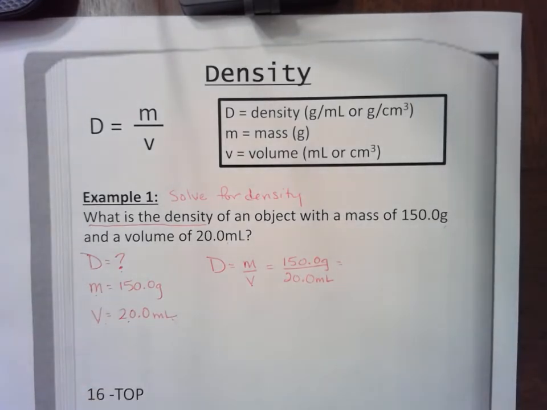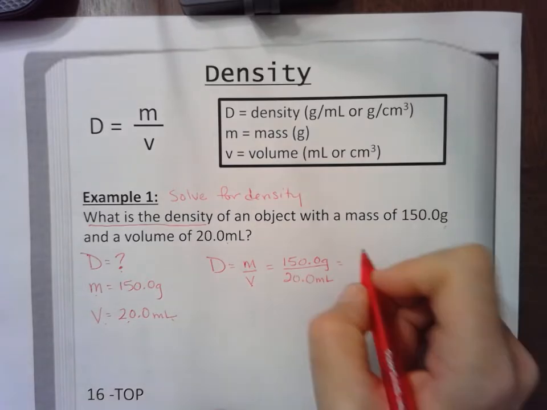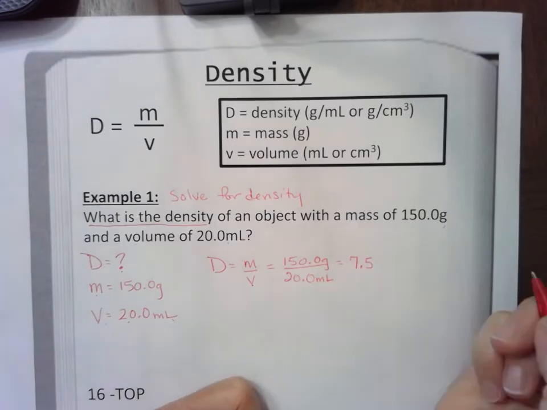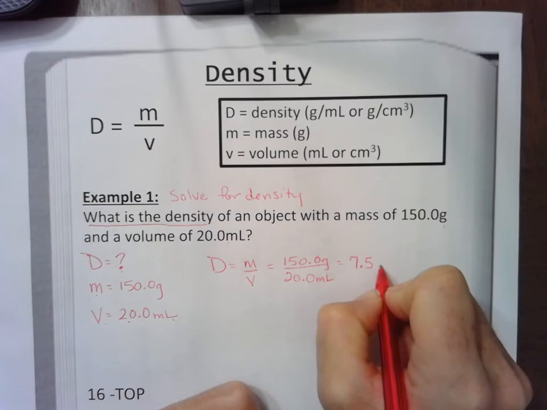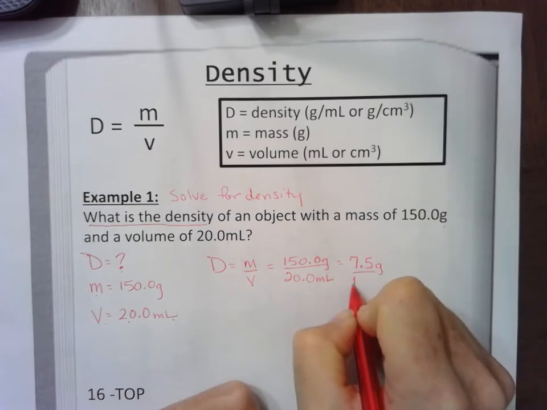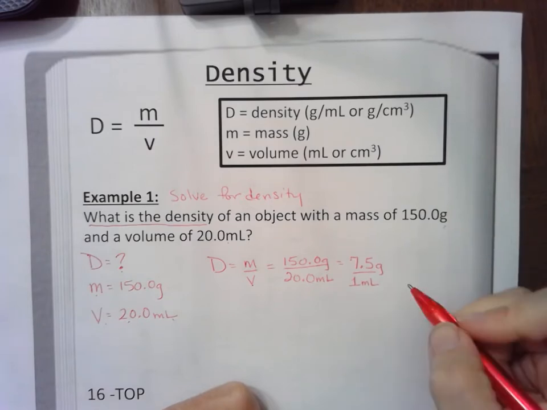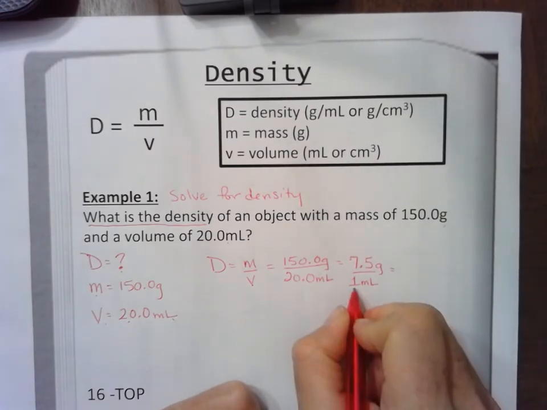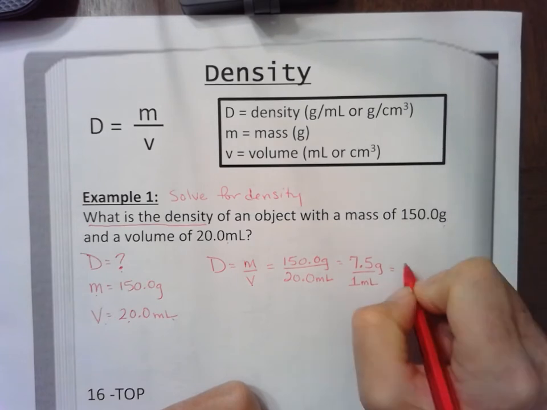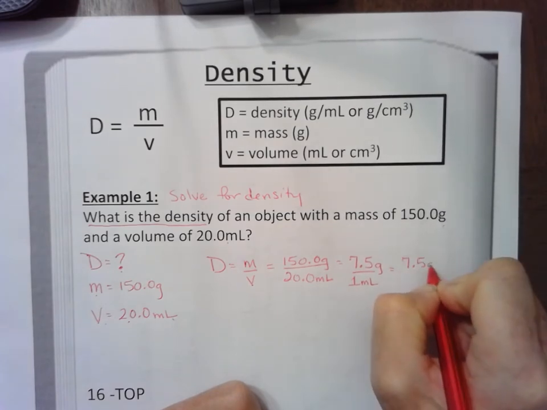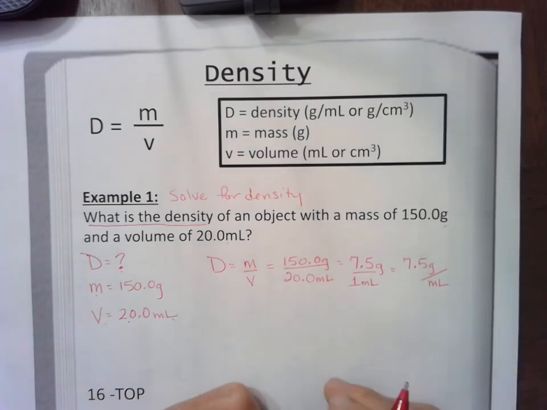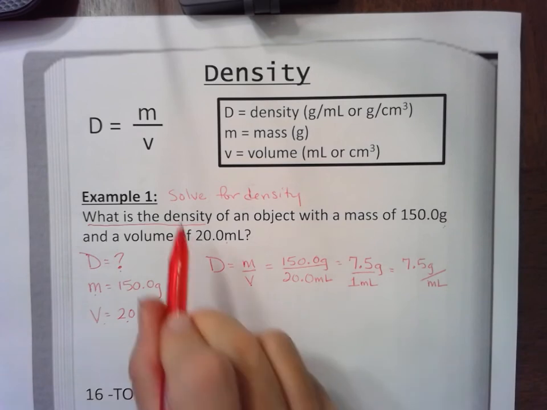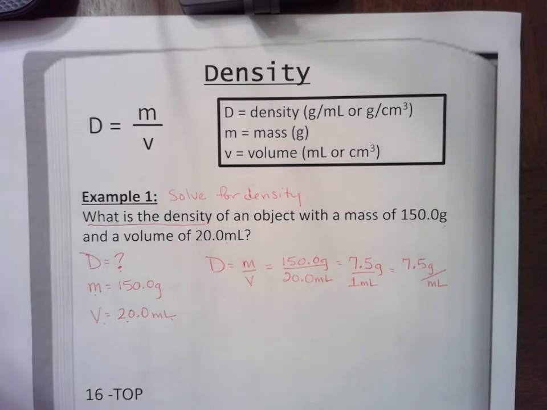Now I'm set up to grab my calculator, and when I take 150 and I divide it by 20, I get 7.5. I cannot forget my units, so this means I have 7.5 grams per 1 milliliter. I don't have to always include this one, it is understood. So another way we write it would be 7.5 grams per milliliter. These two things mean the same thing. We've just solved for density using our formula D equals M over V.